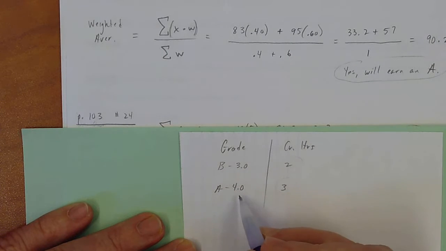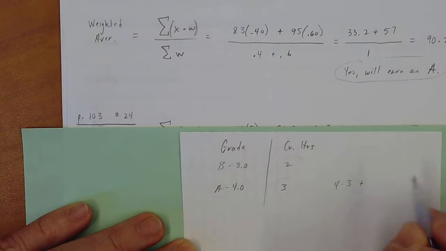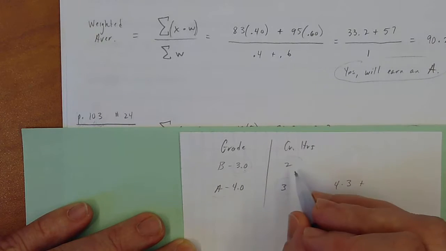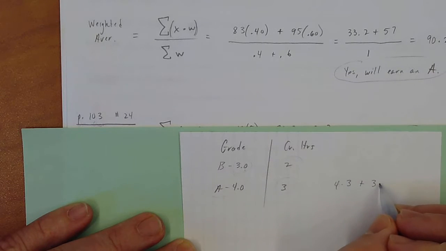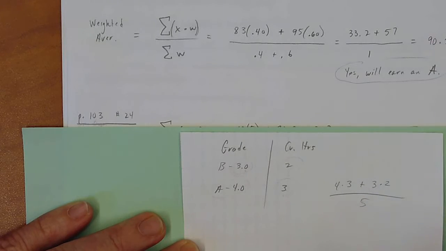So that's where they would take the 4, because let's just say you got an A for your 3 credit hour class, you'd go 4 times 3 plus, and then this one was a 3 point, if you got a B and it was only a 2 credit hour class. So you multiply those and then divide by the sum of the weights. Okay, and the sum of the weights would be 5. So that's how you'd figure out your GPA for something like that.